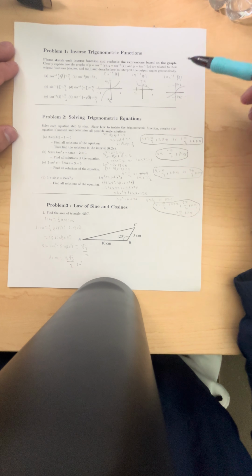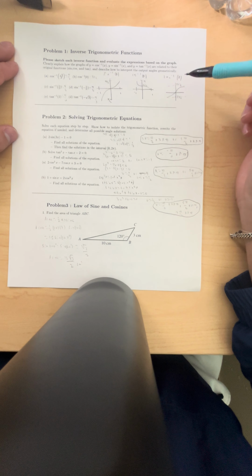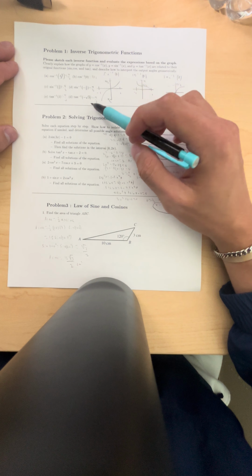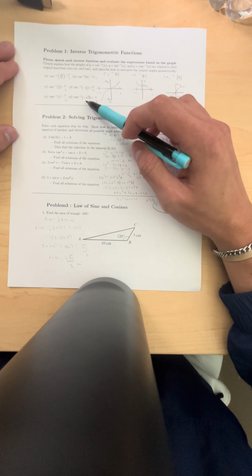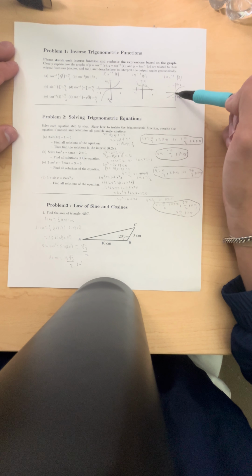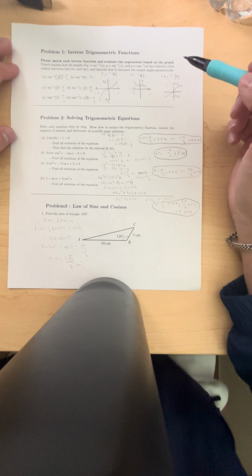For tangent, it asks us for 1, so we would go towards this way, and it would be pi over 4, which would be in the middle. Tangent of negative root 3, just root 3, so it would be towards this way, and then slightly down, and it would be pi over 3, negative pi over 3.